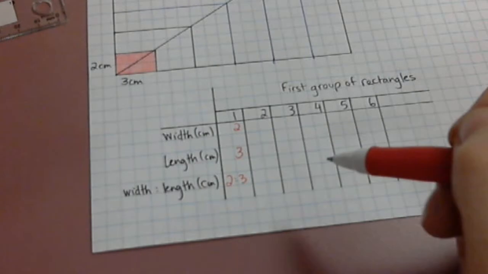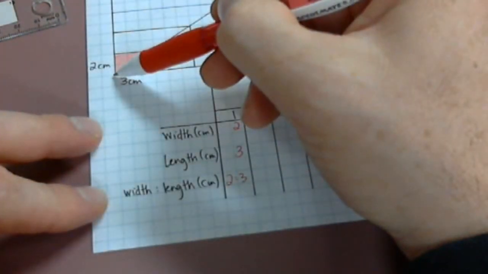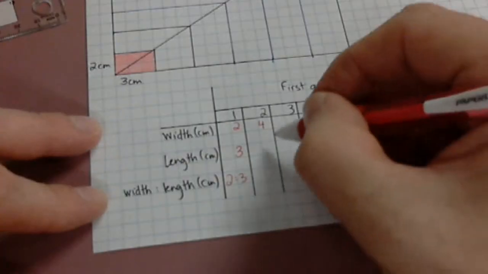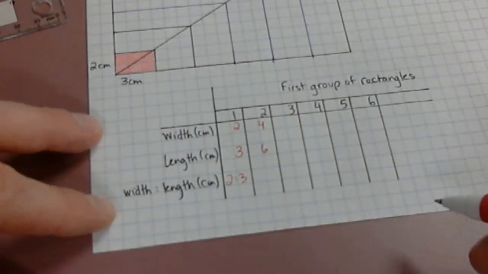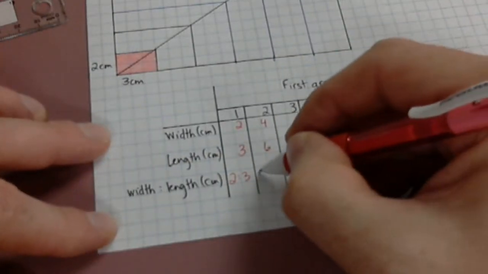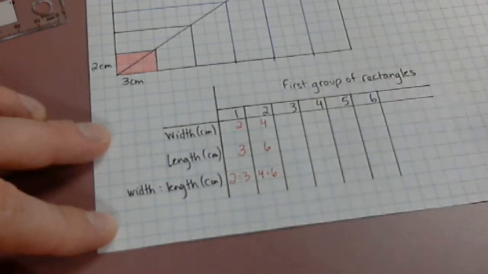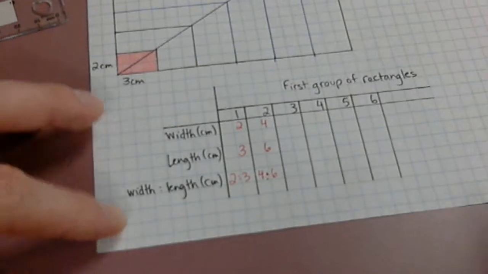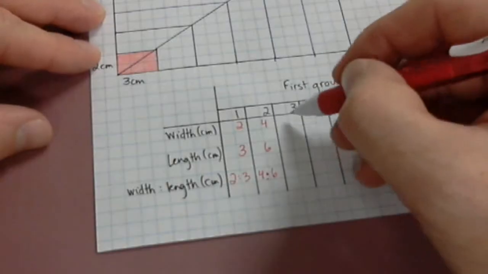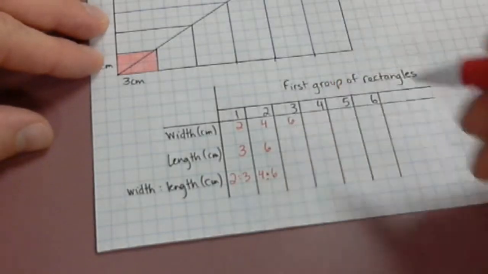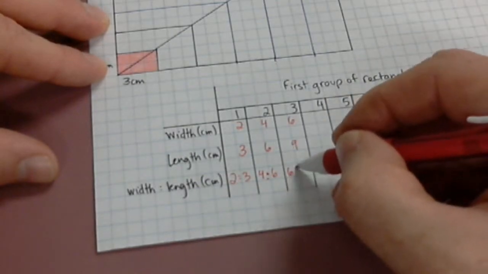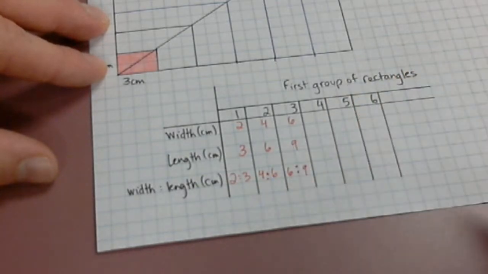My second rectangle, if I start at the base and go up, is 4 centimeters for the width, and then 6 centimeters for the length. And so my ratio becomes 4 to 6, 4:6. My third one is 6 centimeters for the width, and 9 centimeters for the length, which makes it 6 to 9.